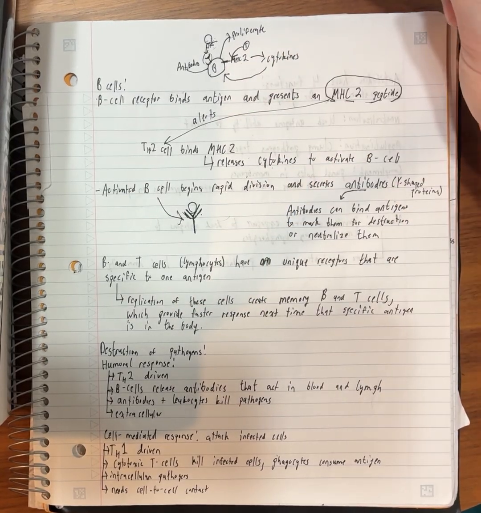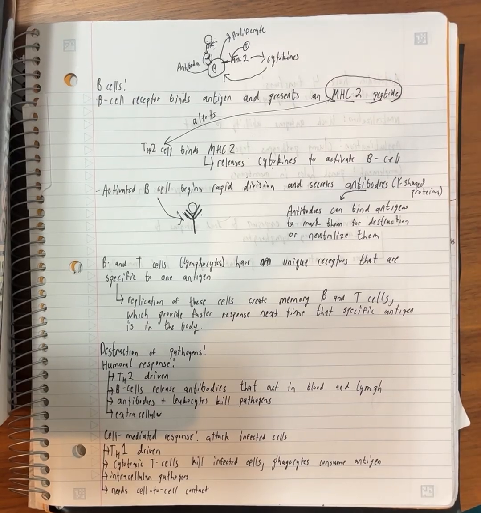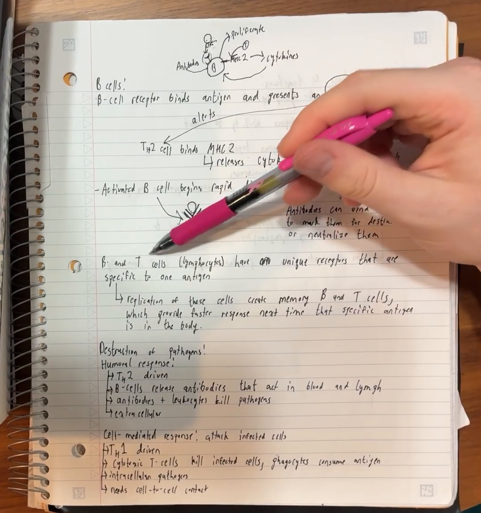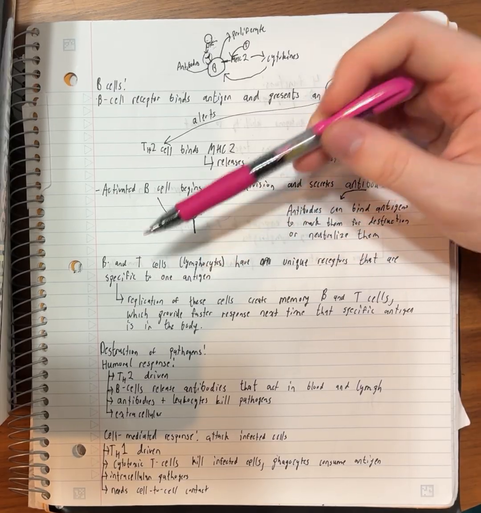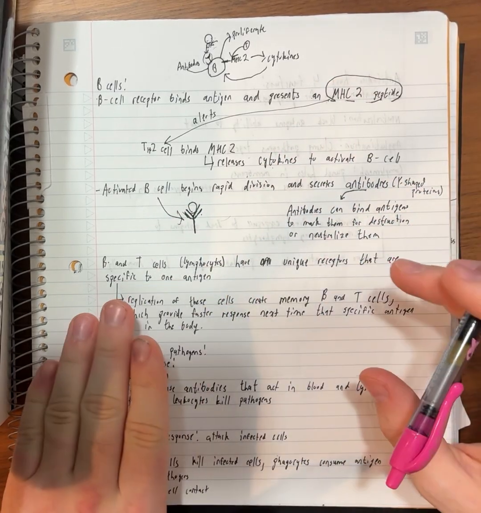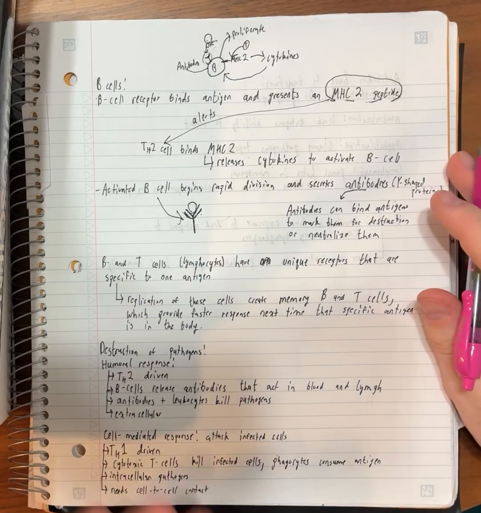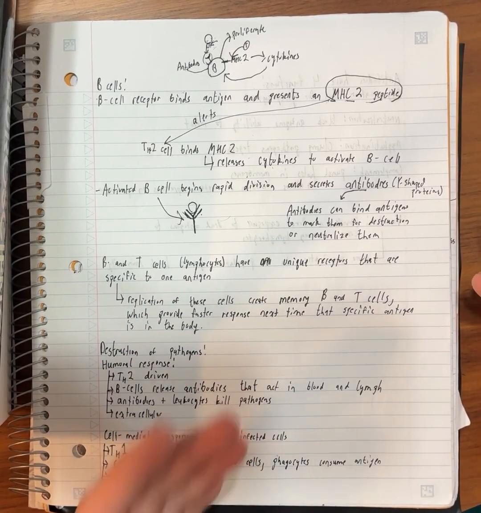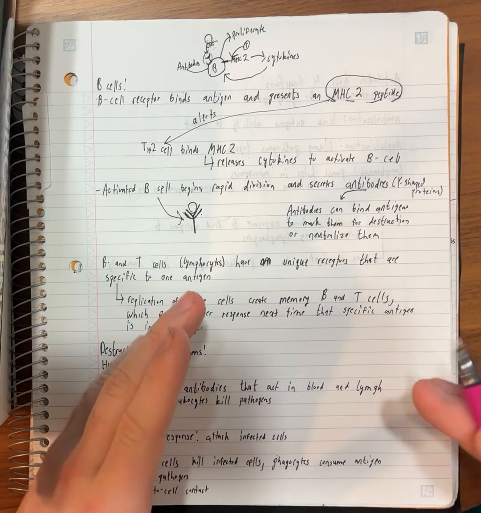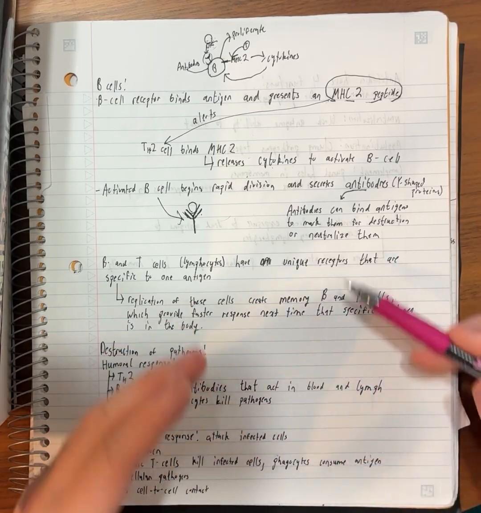You might have some other ones that are good at the common cold, and so on and so on. So just know that all of these lymphocytes are specific to one antigen, but we have sort of a library. We have a ton of these B and T cells so that we have diversity in these receptor types, which means we have diversity in the types of antigens we can recognize.